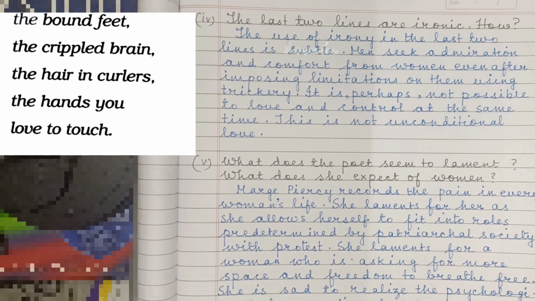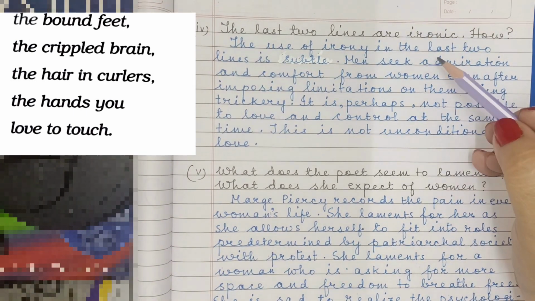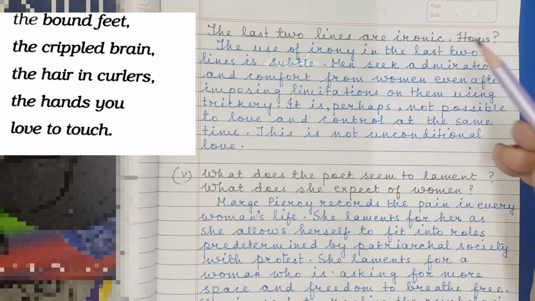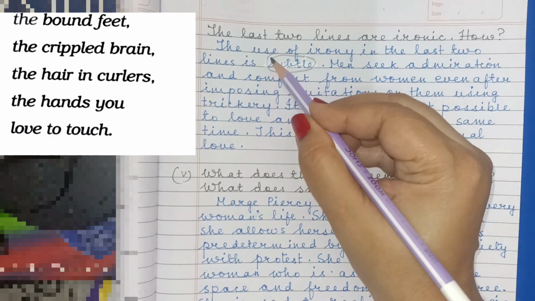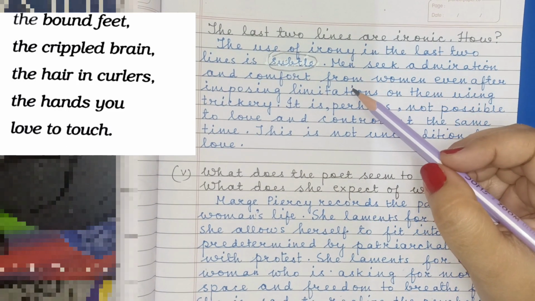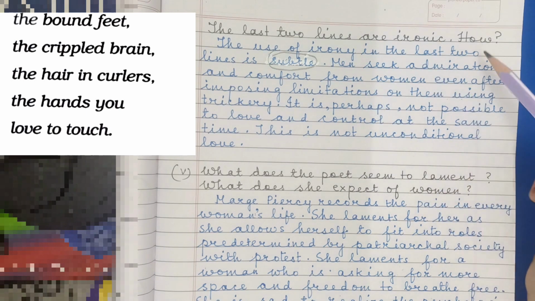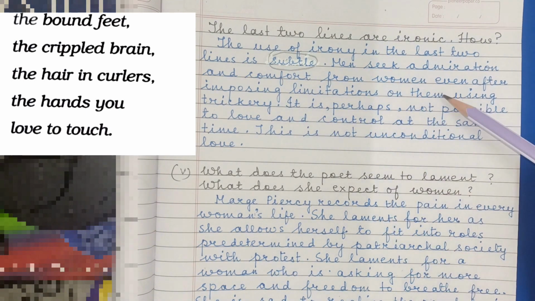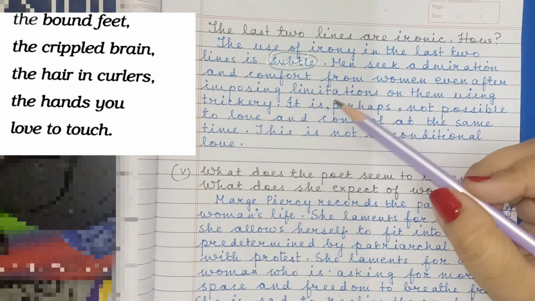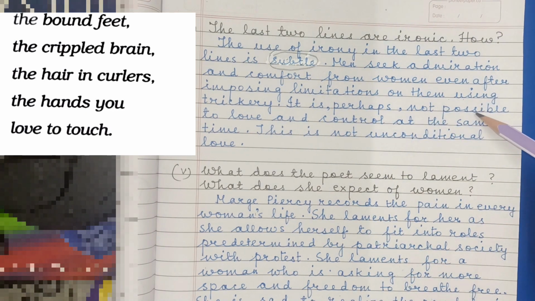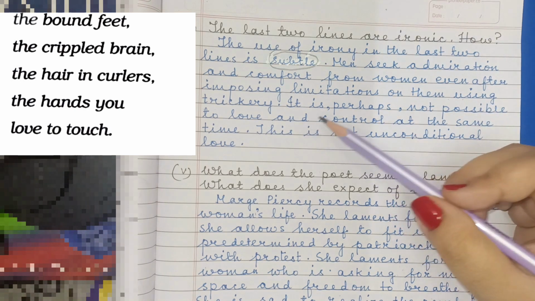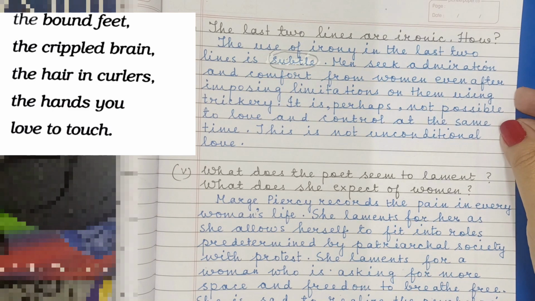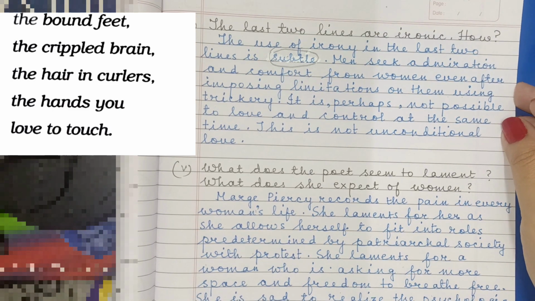The last two lines again are ironic, a figure of speech, irony. How? The use of irony in the last two lines is subtle, not very direct. It is a light ironical touch. Men seek admiration and comfort from women even after imposing limitations on them using trickery. It is perhaps not possible to love and control at the same time. This is not unconditional love, and this is the irony.